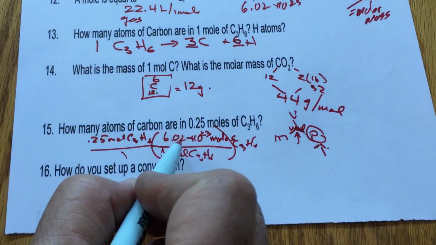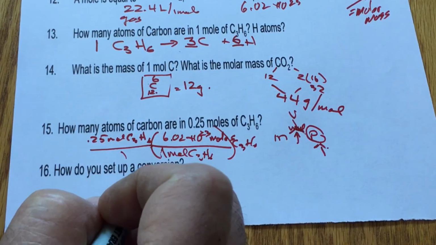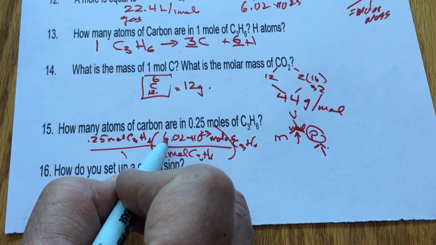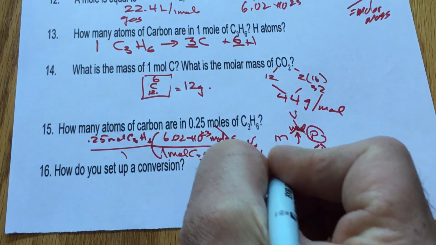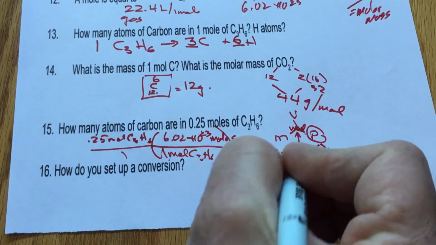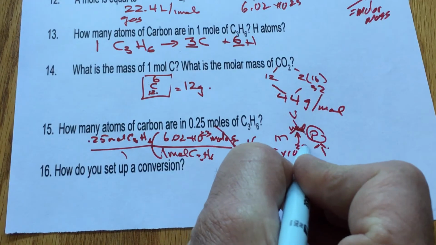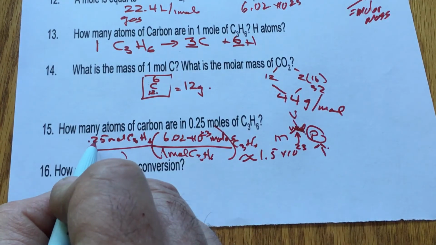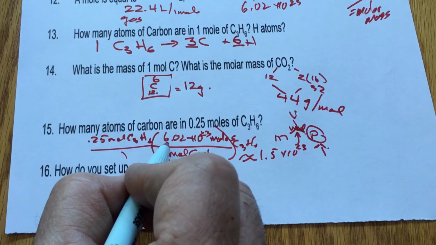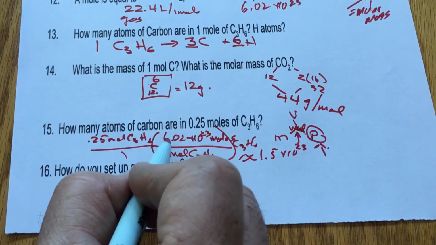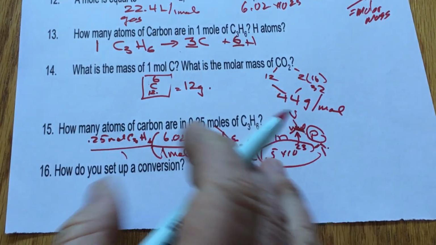What we've got to find is 1/4 of Avogadro's number. Half of 6 is 3, half of 3 is 1.5, so the answer is going to be around 1.5 times 10 to the 23. You verify in your calculators.